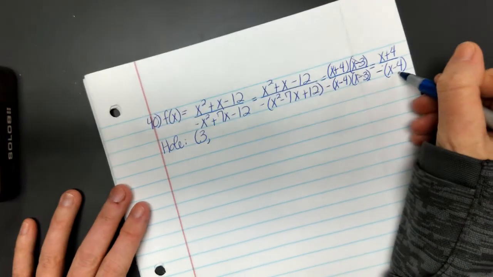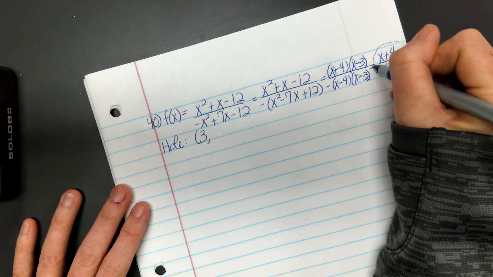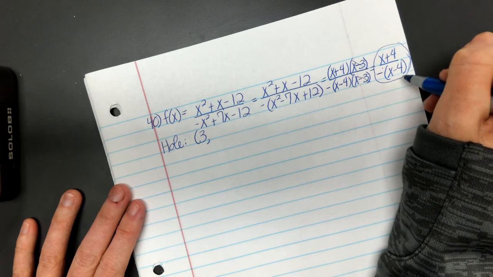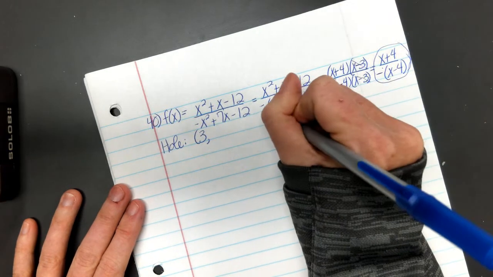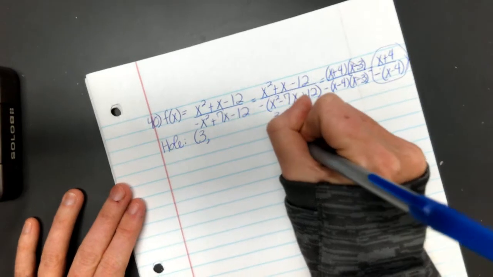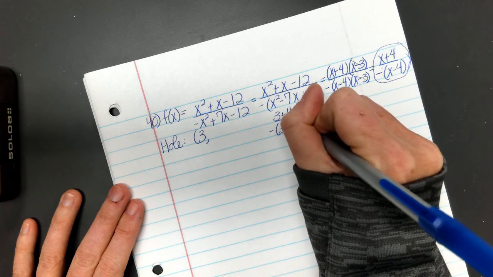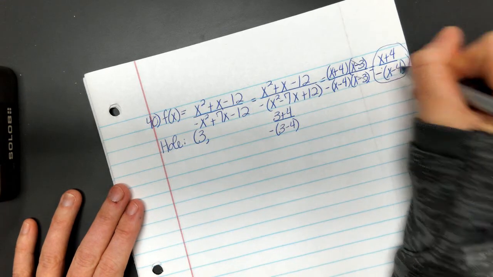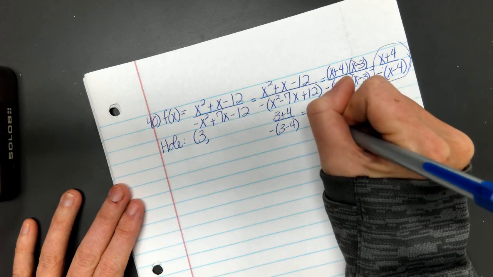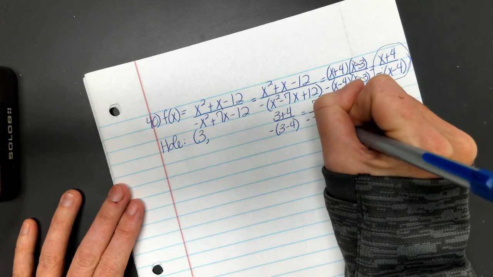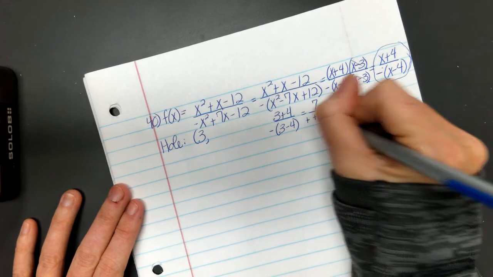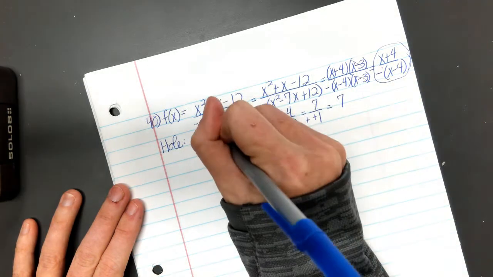Now to find my y value, I'm going to plug into this over here. Okay, so for everything else, now I'm going to use this part of my function over here, this reduced function. So that's going to give me 3 plus 4 on the top. And on the bottom, that's going to give me negative, and 3 minus 4 on the bottom. So I'm going to put a little negative sign right there. All right, so on the top, that's going to give me 7. On the bottom, this is going to give me -1. Okay, so that negative is going to give me a positive, and so that's going to give me a 7 right there.